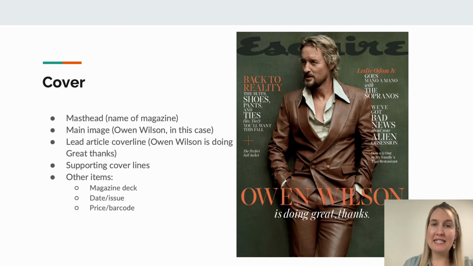This might include the magazine deck. This is like its little tagline, if you will, that's typically right under the masthead. Sometimes they put it on the spine now. And then typically there's also going to be a date and issue. It is either on the top right-hand side underneath the masthead, on the bottom left-hand side, or on the spine. Sometimes it's in multiple spots.